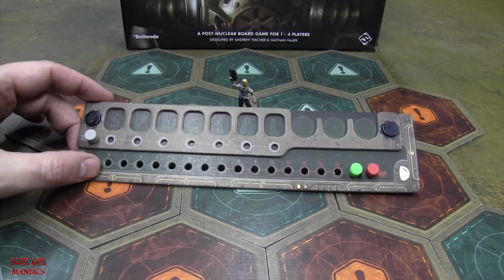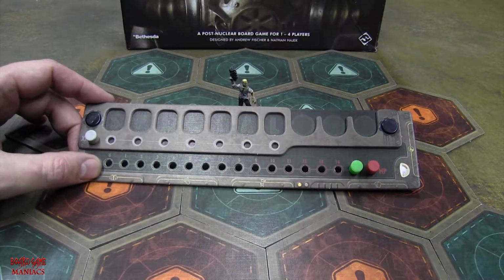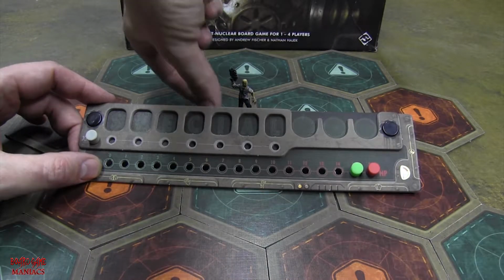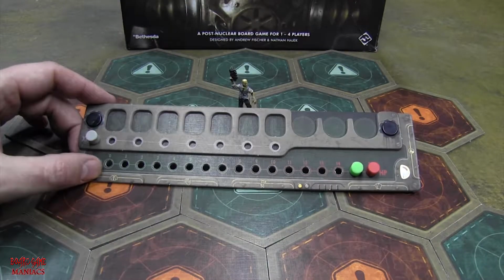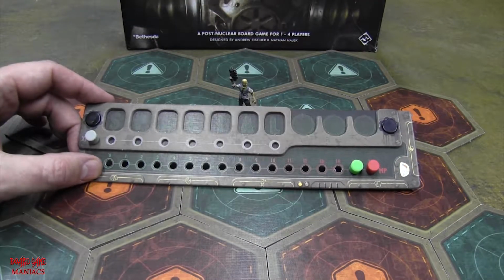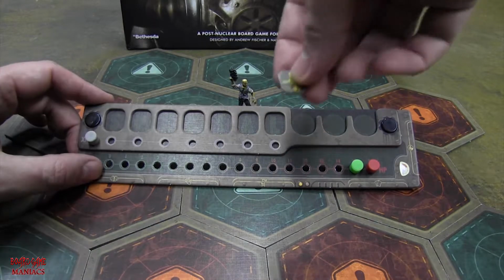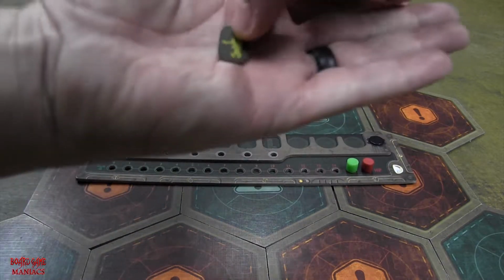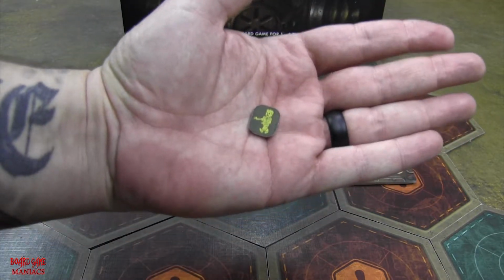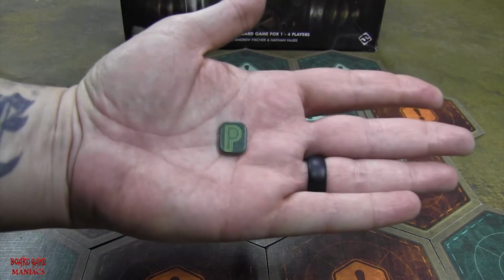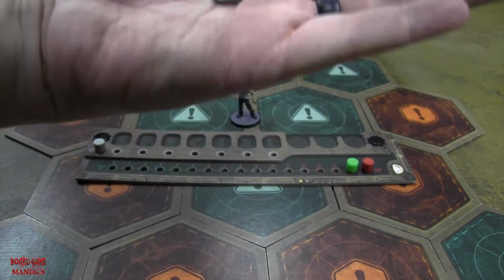Now, on our tokens, you can see SPECIAL is spelled out here, and the reason for that is, when you start the game, I'm just picking the ghoul here as an example, you have your token here, which I already talked about, and on the other side you have a letter, and this is P. P stands for perception.